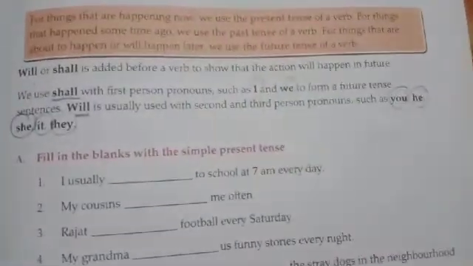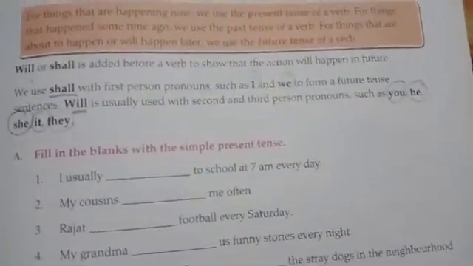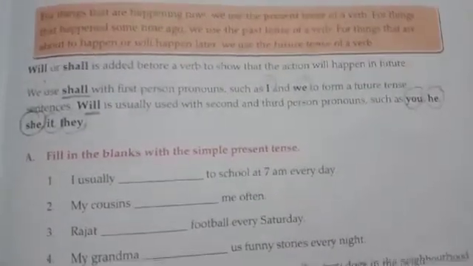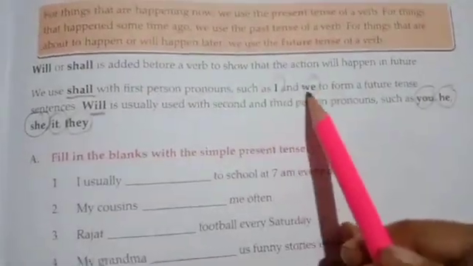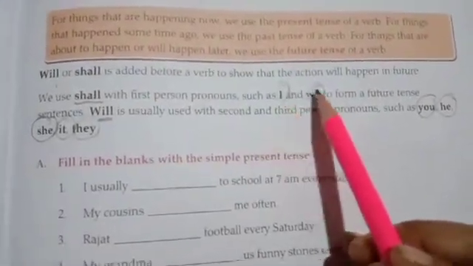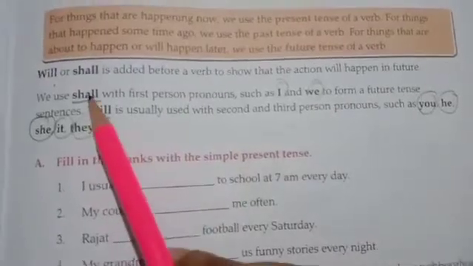So you must remember that shall is used only with I and we. When there is I and we in the beginning of the sentence, you must use shall. And when there is you, he, she, it or they, then you have to use will.